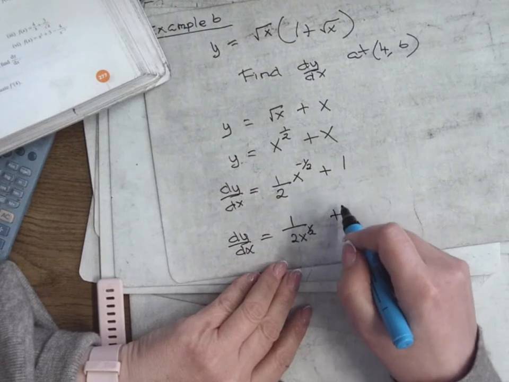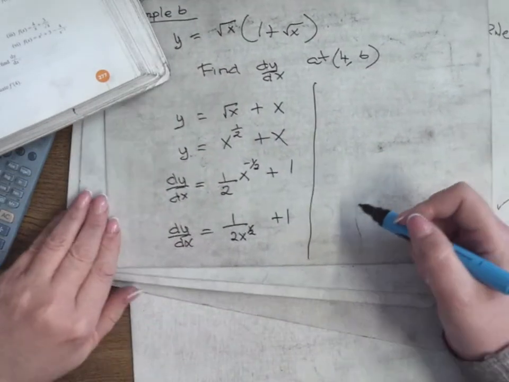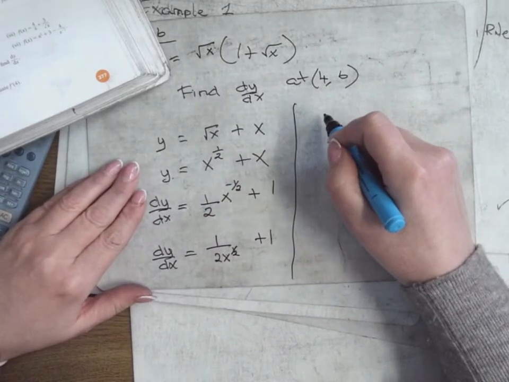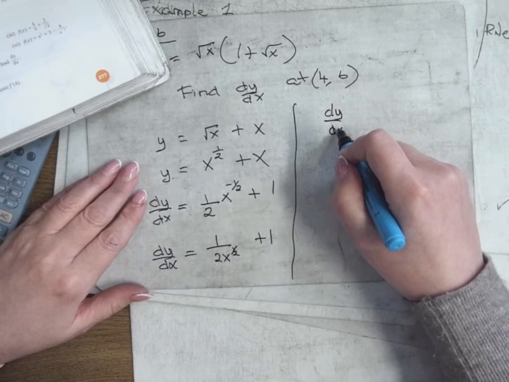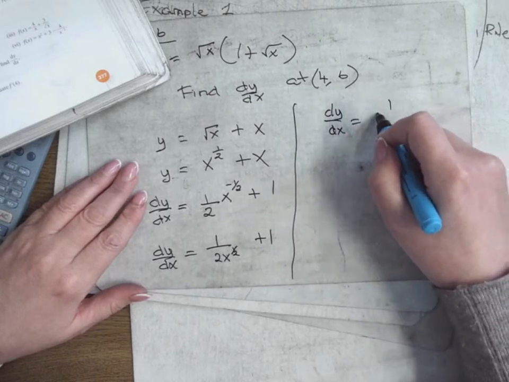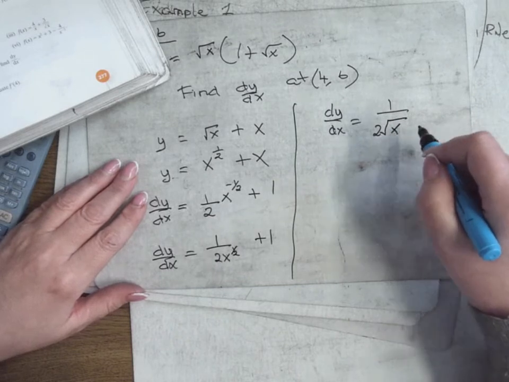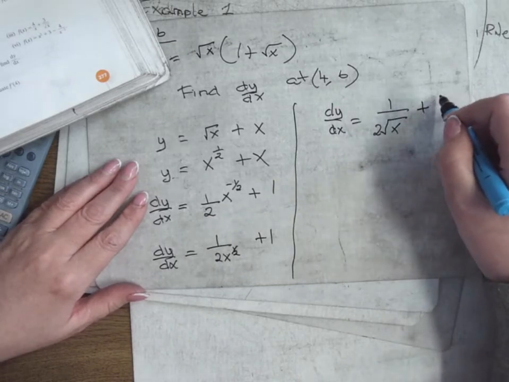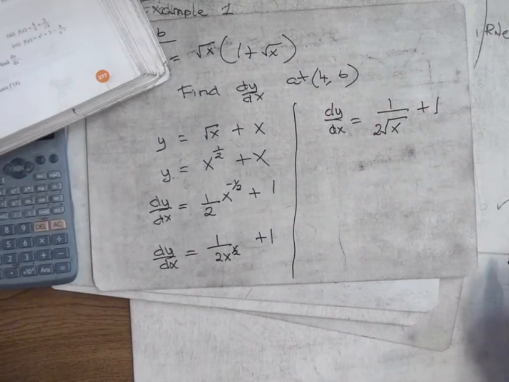Right, and plus 1. Okay, I'm going to put the rest up here if it's okay. So that actually means dy/dx equals 1 all over 2 times the square root of x, because that's what x to the power of a half means, plus 1. You with me? Are you okay? Extra step.